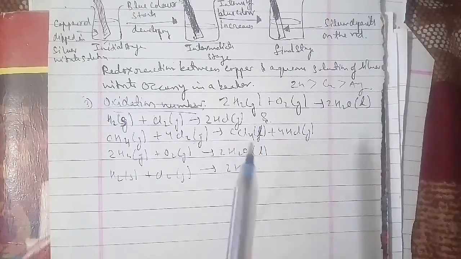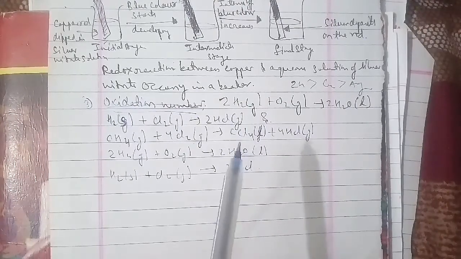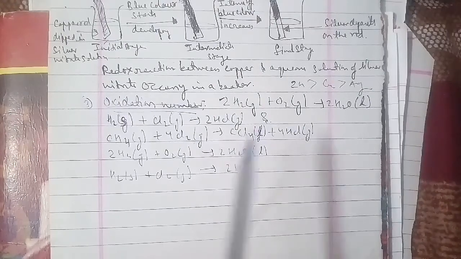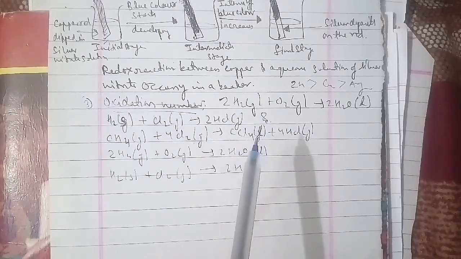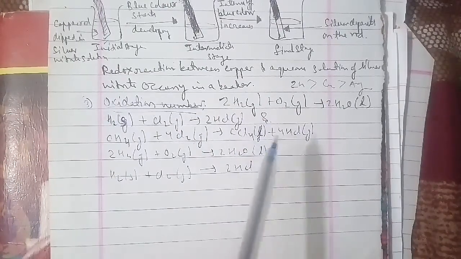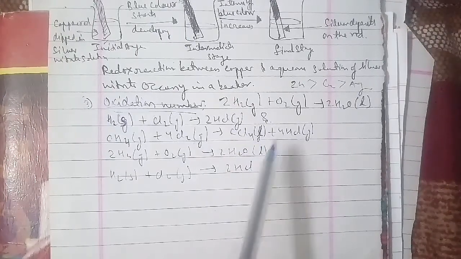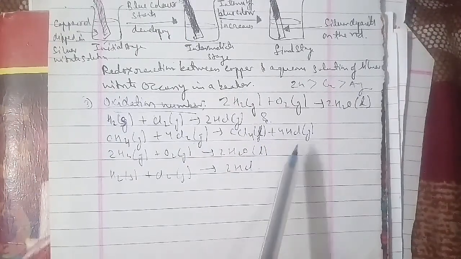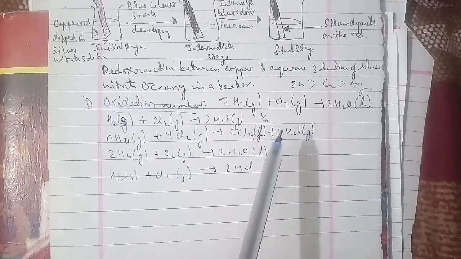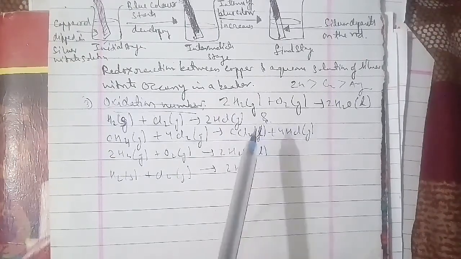Next, the fourth rule: the oxidation number of hydrogen is +1, except when it is bonded to a metal in binary compounds, that is, compounds containing two elements. For example, in LiH, NaH and CaH2, its oxidation number is -1. In all its compounds, fluorine has an oxidation number of -1. Other halogens, which are chlorine, bromine and iodine, also have an oxidation number of -1.